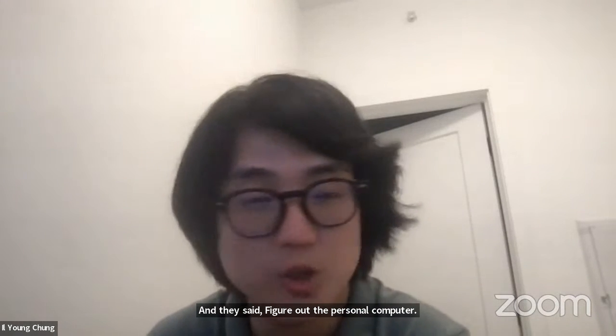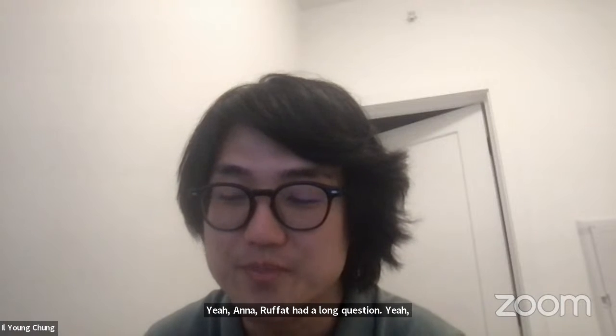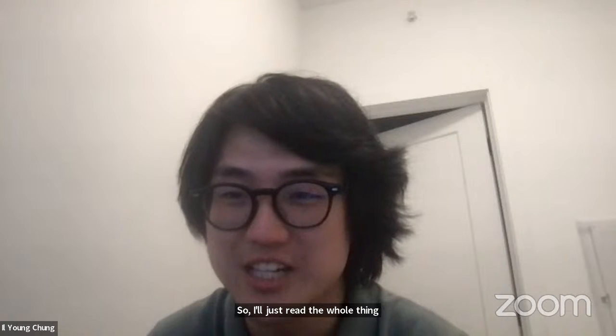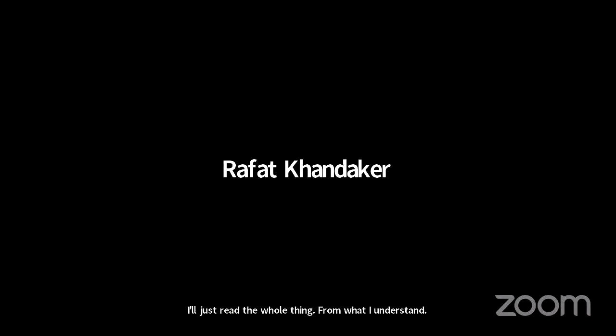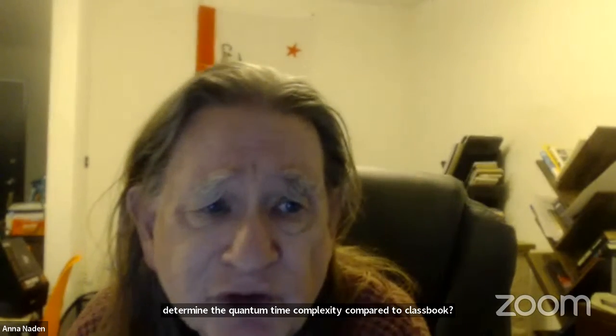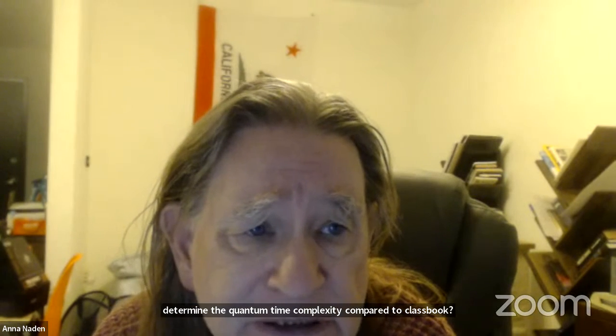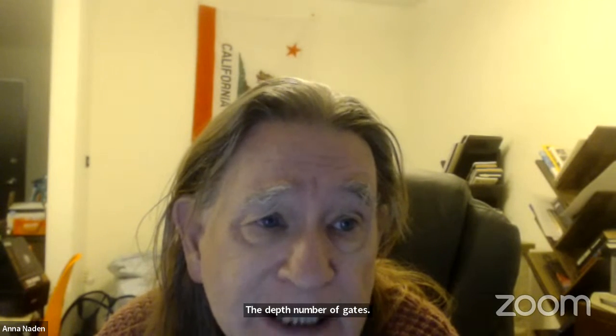Yeah, Anna, Rafat had a long question. Basically what I'm asking is, how do we determine the quantum time complexity compared to classical? Well, it's like the number of qubits times the depth. It's the number of gates. Well, no, it's just the depth going from left to right. How many gates are involved? And we had powers of U.